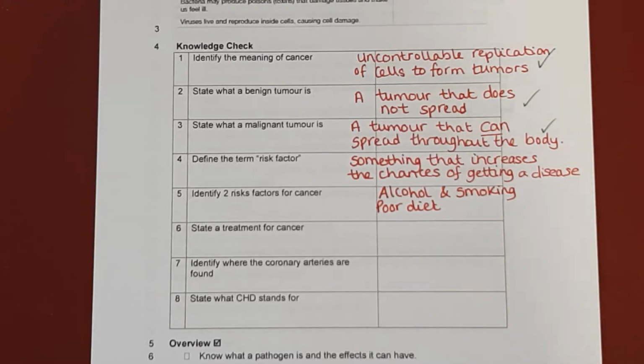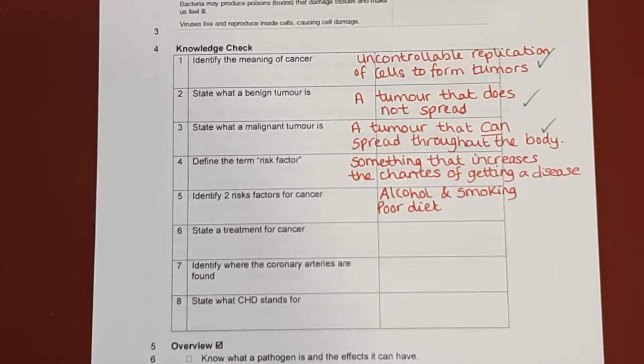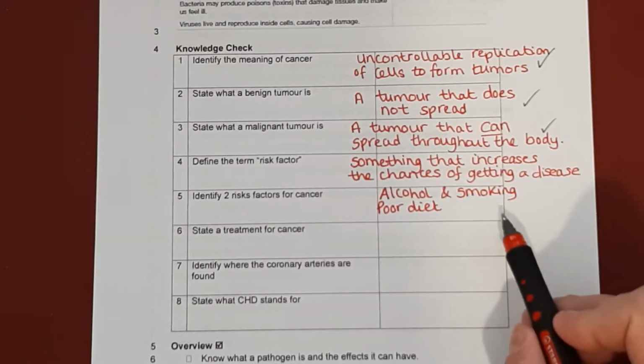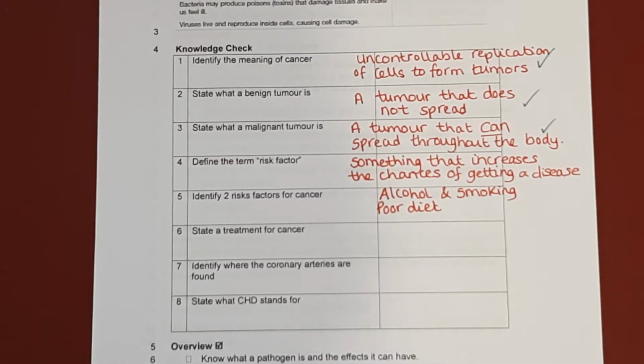There are lots of other risk factors for cancer. We listed them previously. Feel free to go back and check against that list if you have something not on this one. Question 6, state a treatment for cancer.